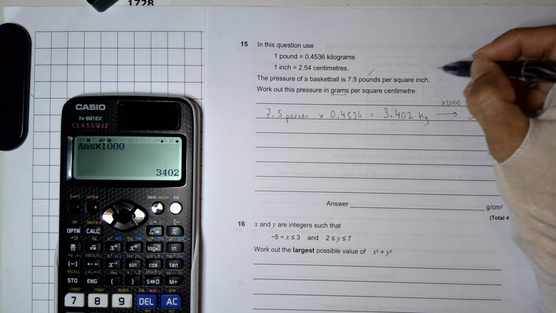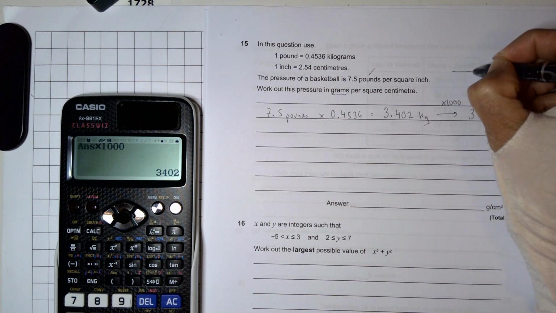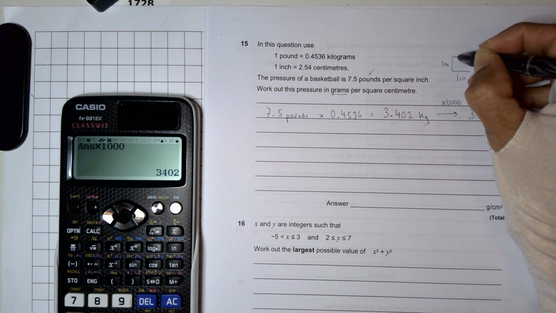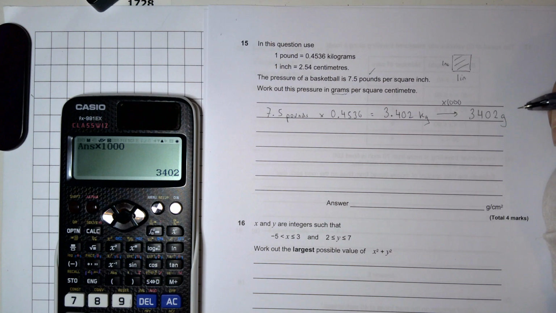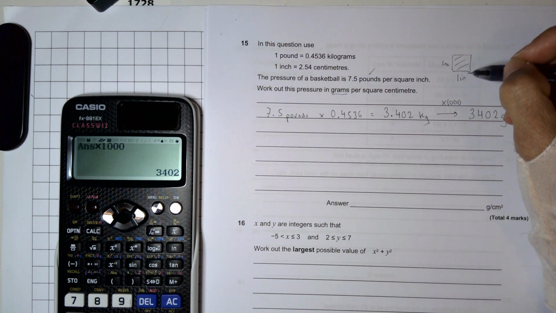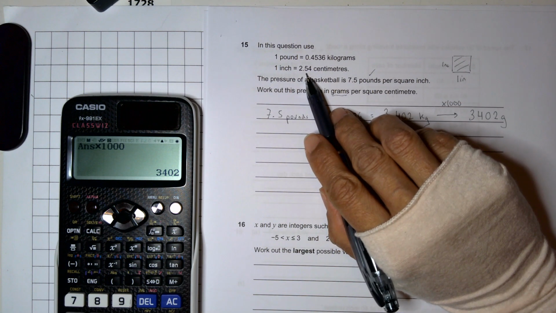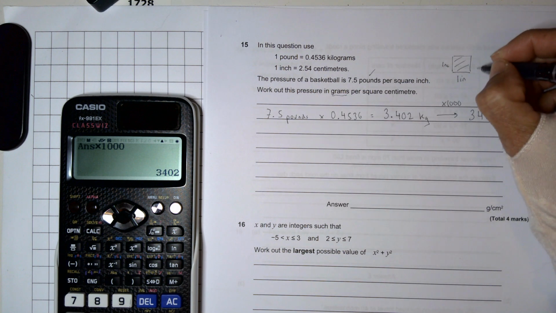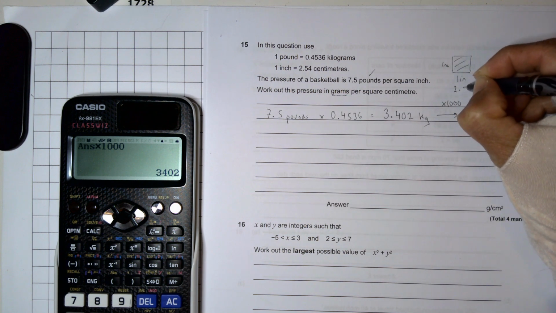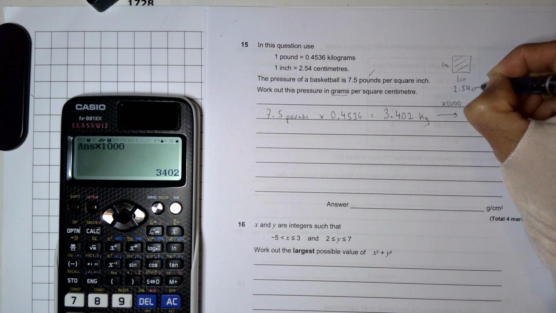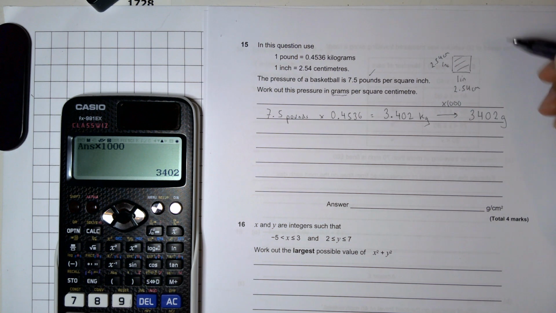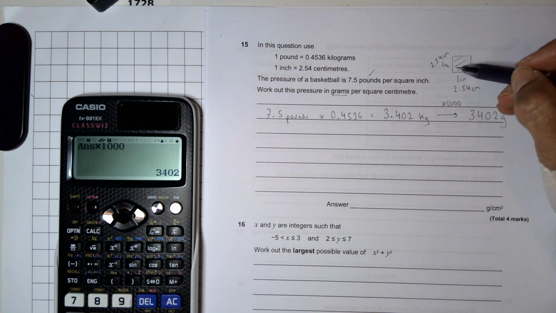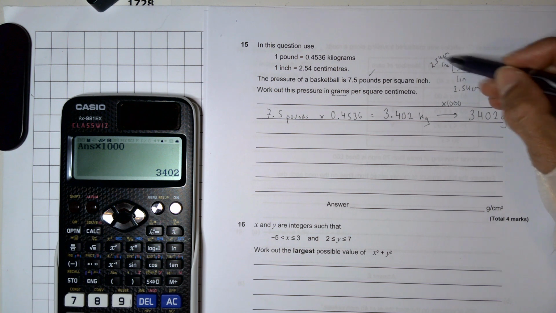Now, a square inch, basically, you have to remember that it tells us that we have 1 inch in this direction and 1 inch in that direction. And when you multiply it together, you'll end up with 1 square inch. Okay? So if we were to change that, 1 inch is the same as 2.54 centimeters. So this here would be worth 2.54 centimeters. And this one would be worth 2.54 centimeters because 1 inch is the same as 2.54. So if we want to work out the area of this, we'd have to multiply these together.